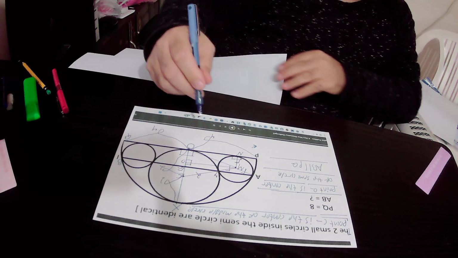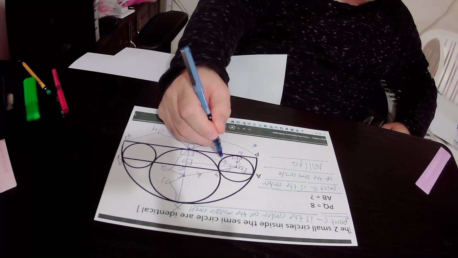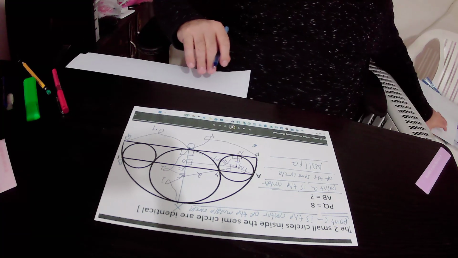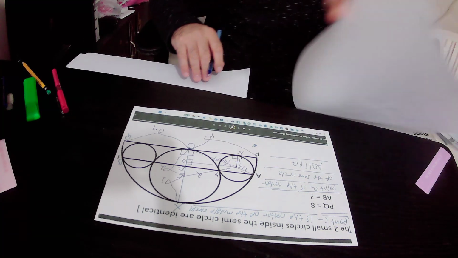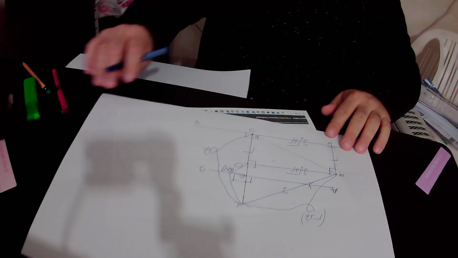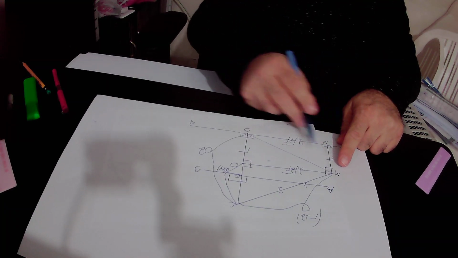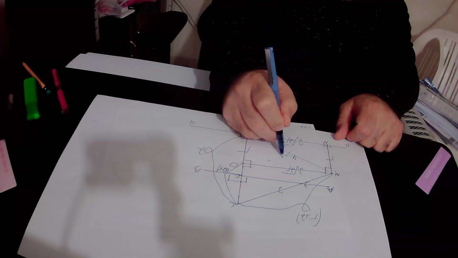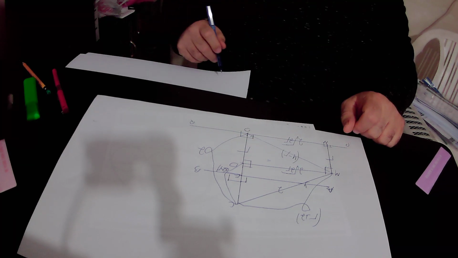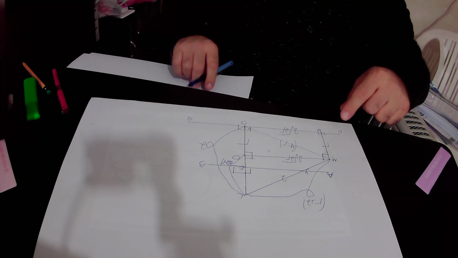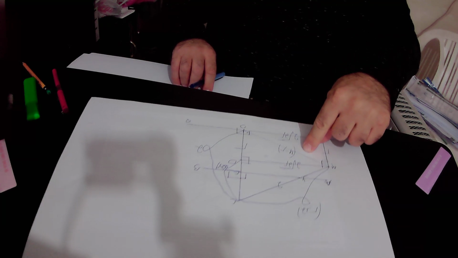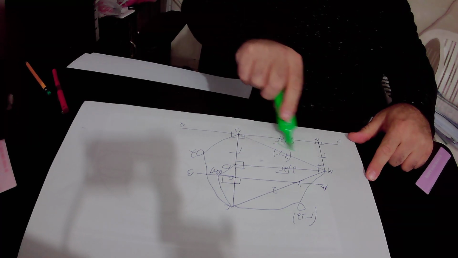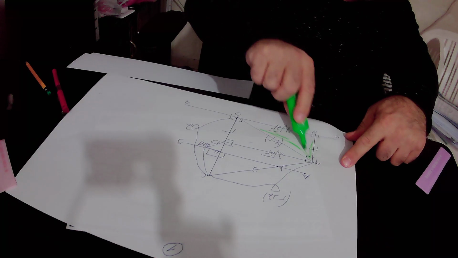So we can write here that MO equals 4 minus r. Okay, so in the next step we will focus on the right triangle, triangle MNO. We will focus on this right green triangle, triangle MNO.